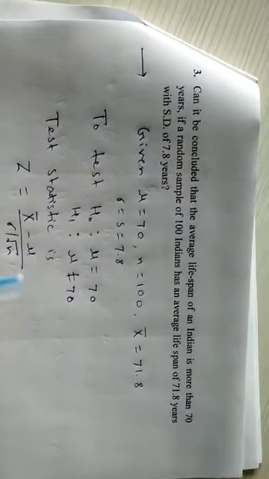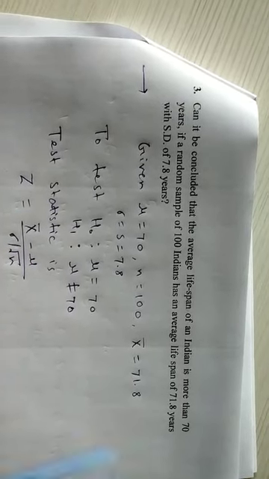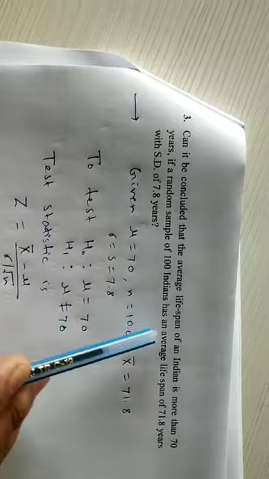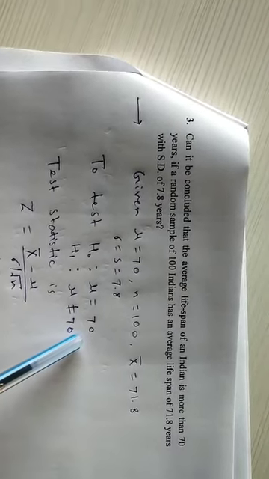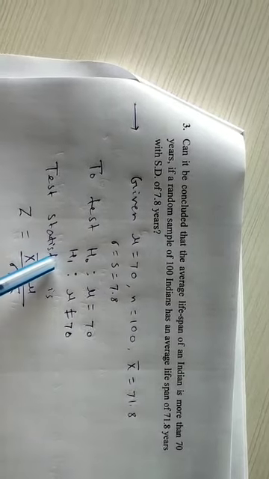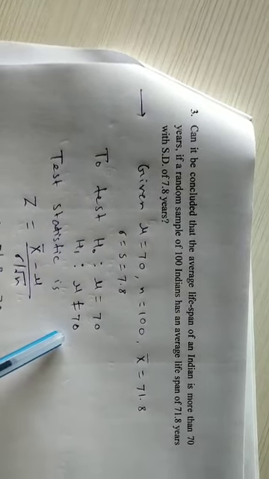I am not going to use 1 tail test. Any problem you can solve using both the tests. So here you may think that the population mean is more than 70. So suppose null hypothesis is mu equal to 70 and alternative hypothesis is mu is not equal to 70.